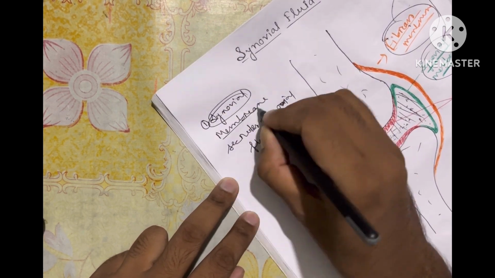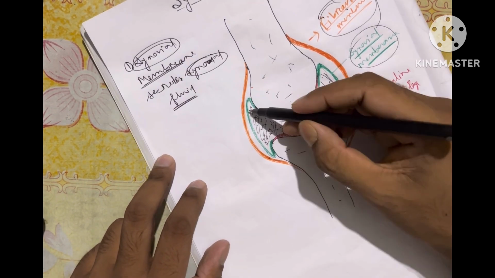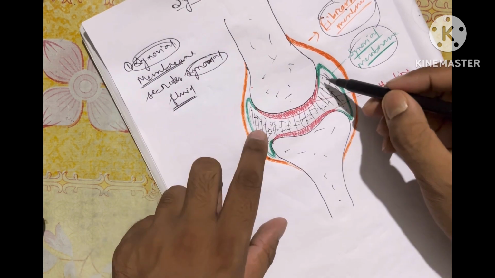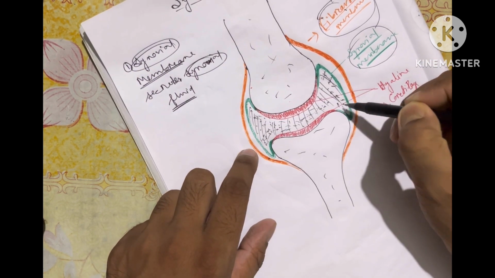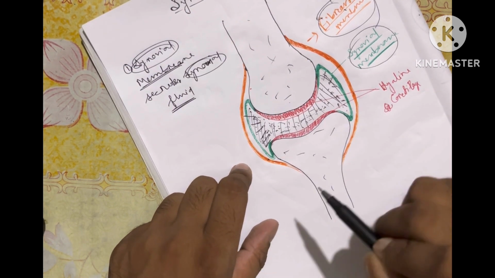This green color membrane secretes the synovial fluid from these directions.